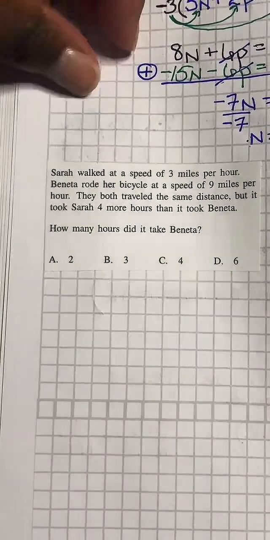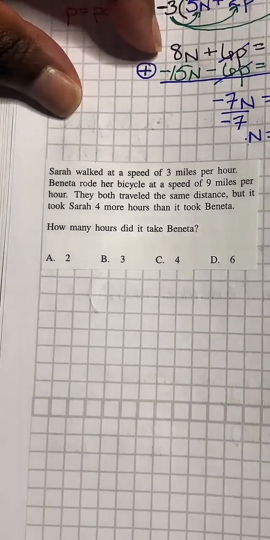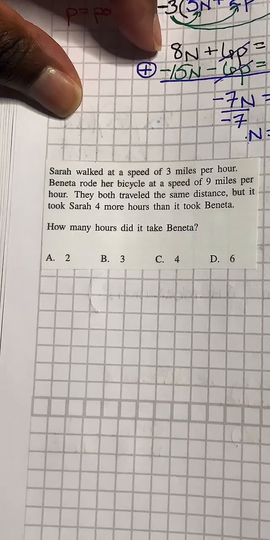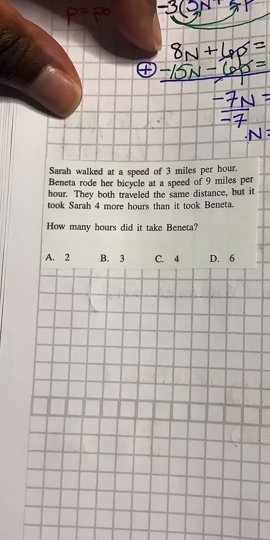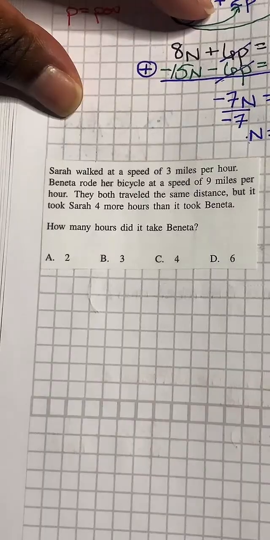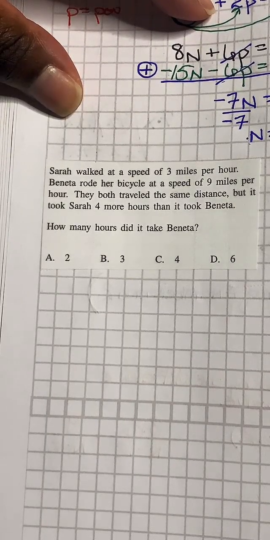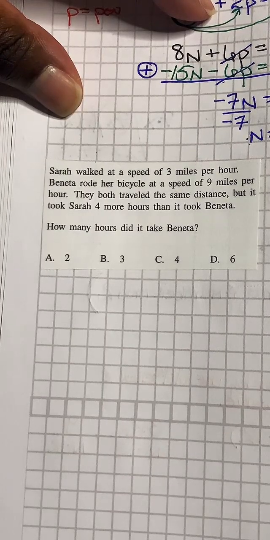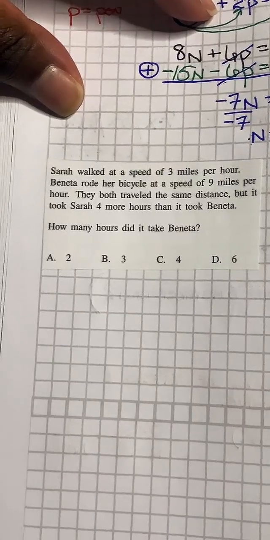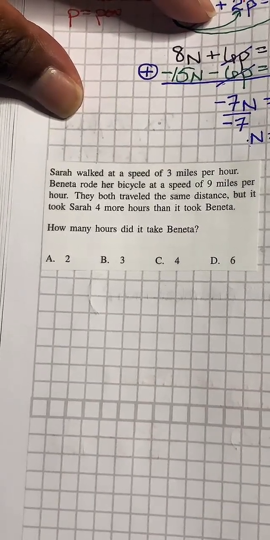Okay, so let's look at it. Sarah walked a speed of 3 miles per hour. Okay, all of it is per hour. That's one thing, especially with word problems.